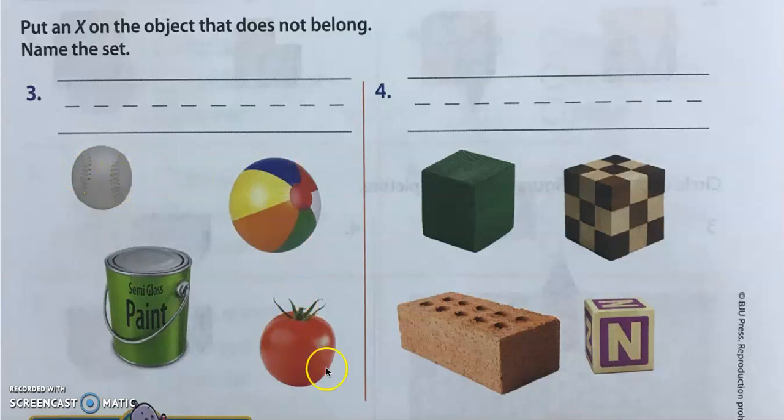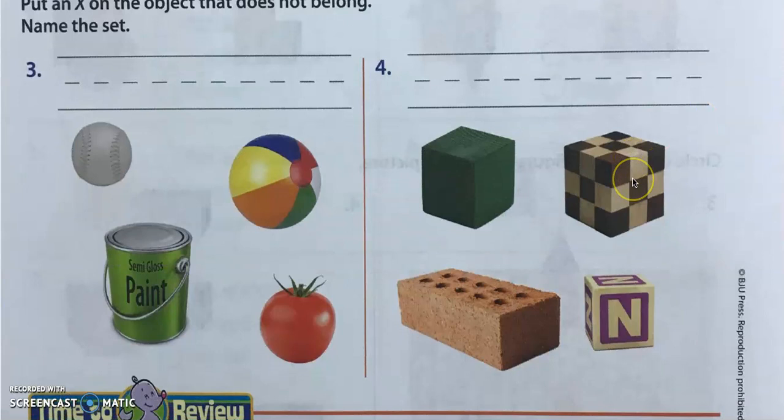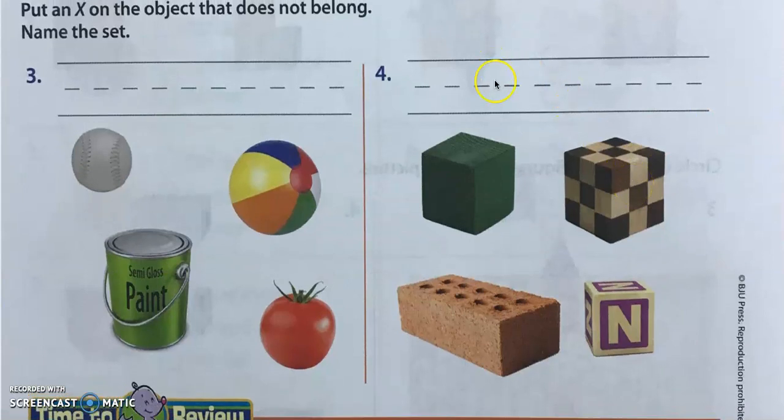We need to name the set. How should we name the set? Yeah, spheres or balls. So you are going to write spheres or balls. Okay, number 4. We have a cube, another cube, another cube, and a rectangular prism. So yes, we should put an X mark over here. And how are we going to name the set? Cubes. Or square boxes, but let's go with cubes.